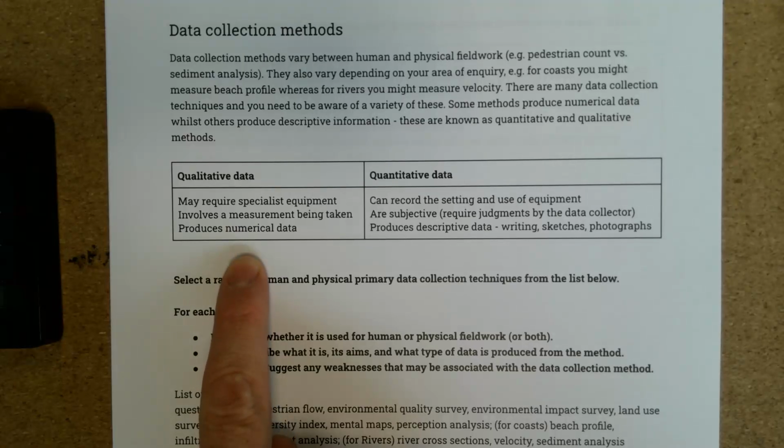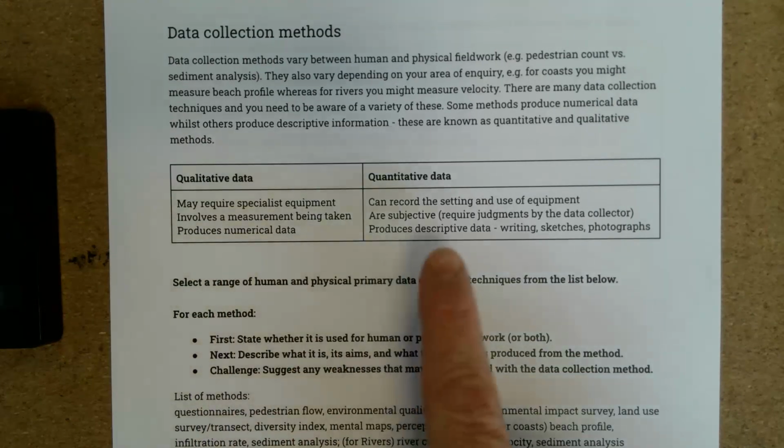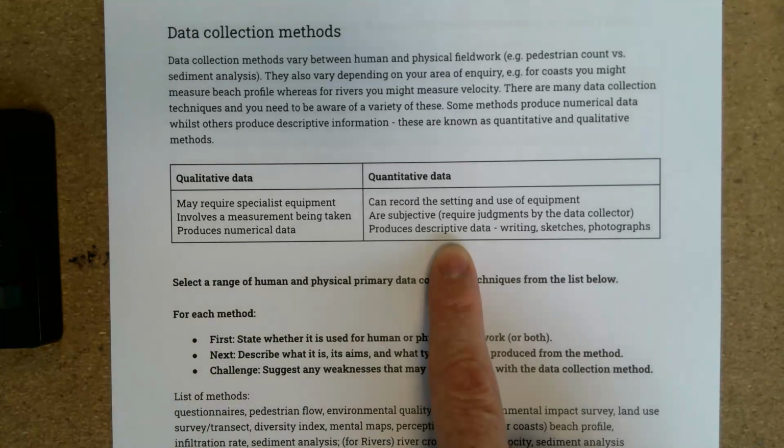Qualitative data may require specialist equipment, may involve a measurement being taken, and produces numerical data. Qualitative data can record the setting and use of equipment, but is subjective. They require judgments by the data collector and produces descriptive data, writing, sketches and photographs.